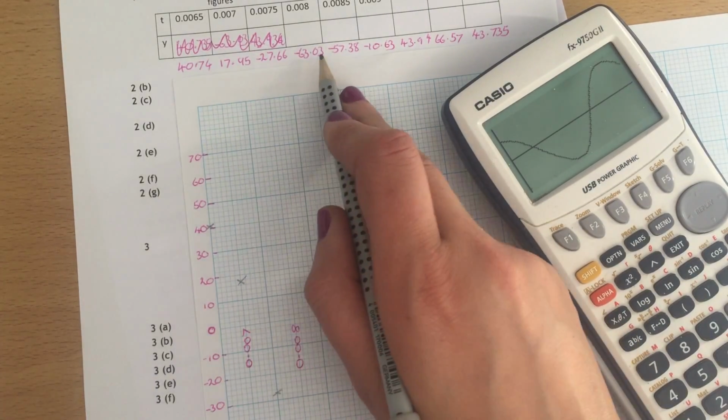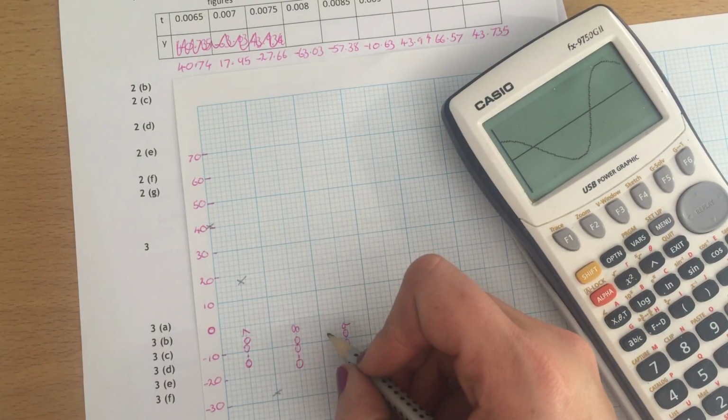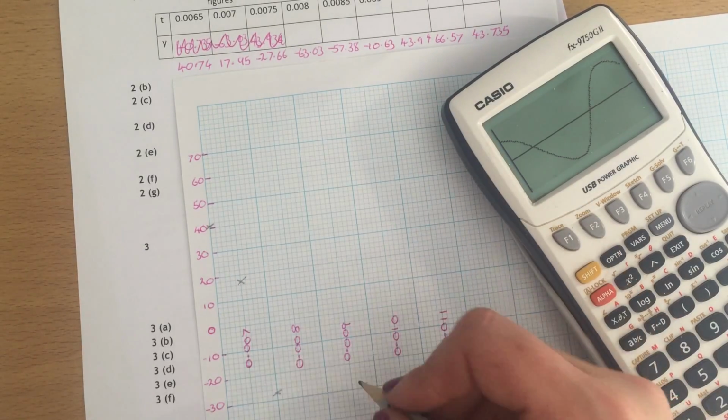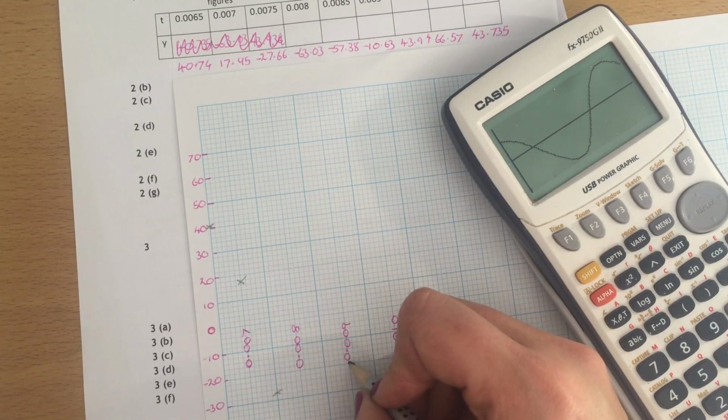So we've got 63.03, 57 bit, then minus 10, and it's minus 10.63.